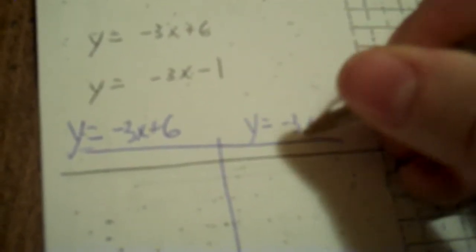Okay, now I want to review what we did on Tuesday for those in class. Graph the 2 equations on the same plane. So here they are. I just make a table and write each equation on each side. Y equals negative 3x plus 6. Y equals negative 3x minus 1.